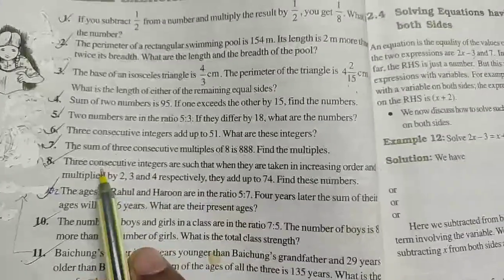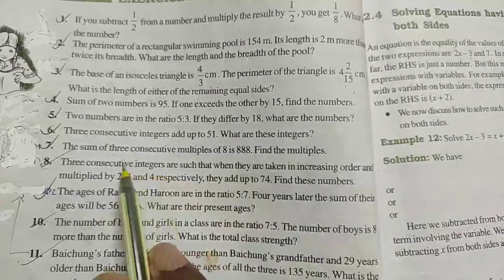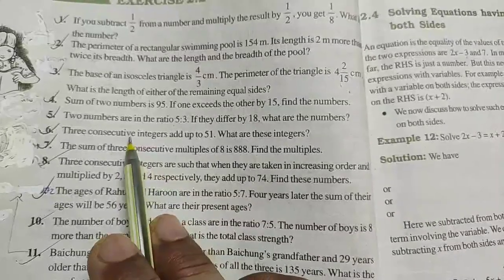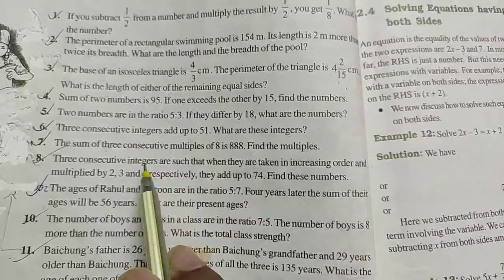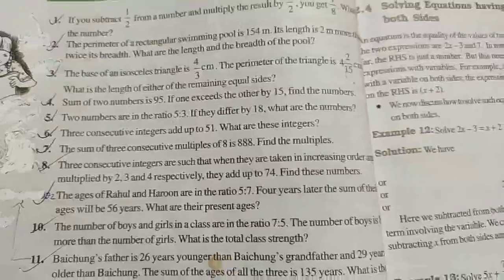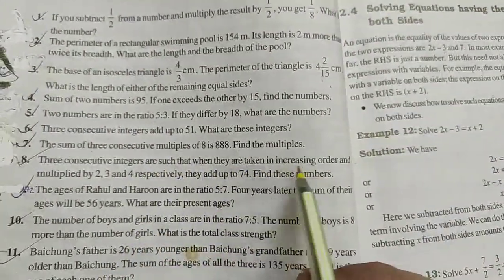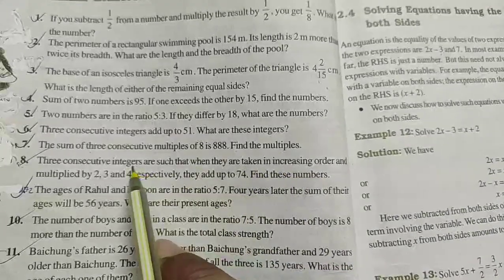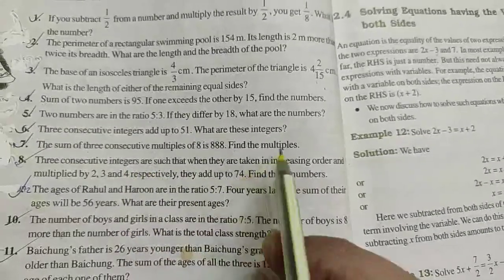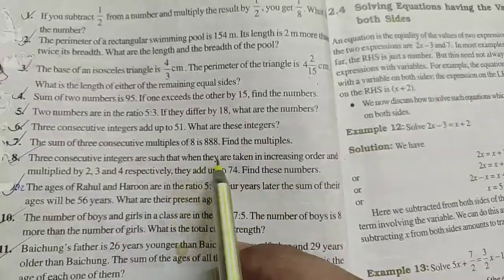The question is that the three consecutive integers. So what are consecutive integers? Yesterday we did in question number 6 also, consecutive integers which just come one after another. So three consecutive numbers we can take any three consecutive, nothing more is given. So we'll take x, x plus 1 and x plus 2. But what is the other condition given?